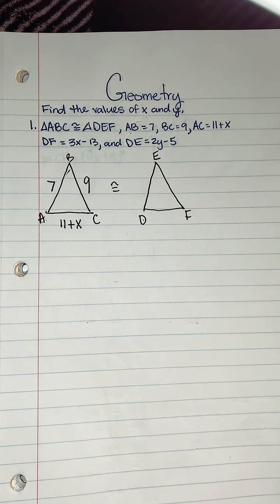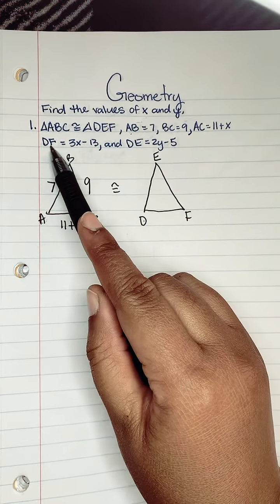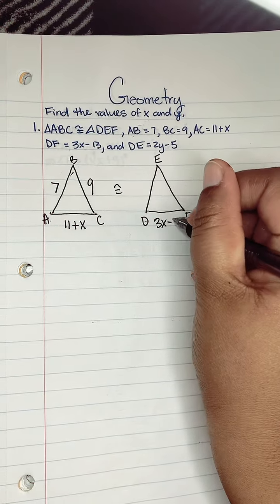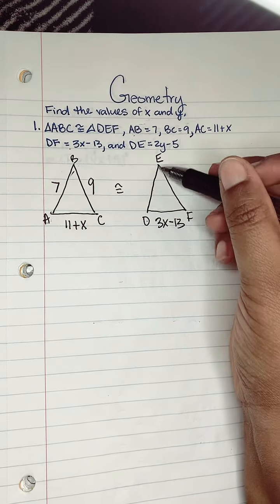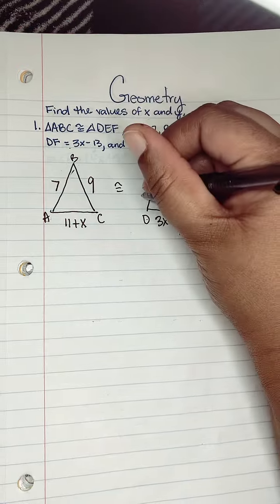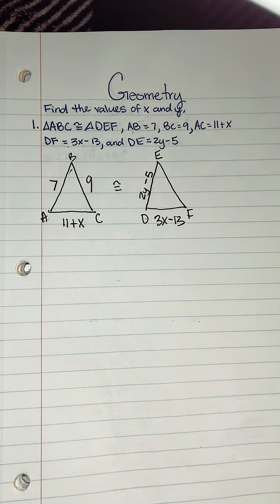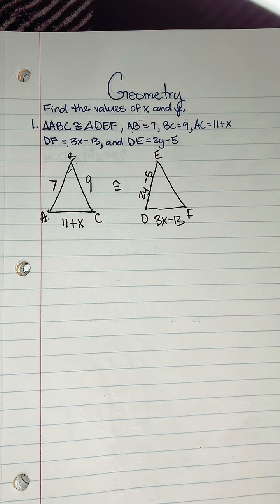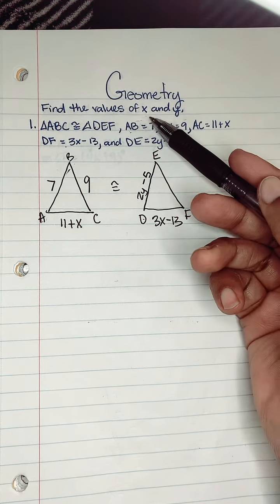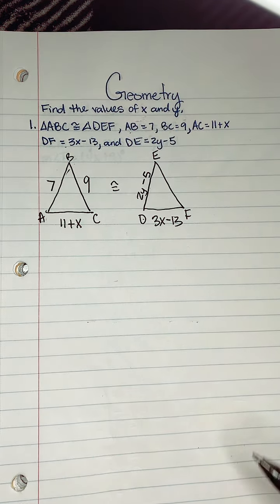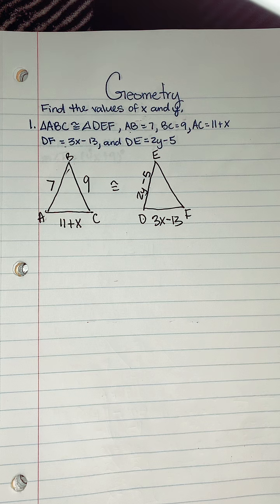They also tell us that DF equals 3X minus 13, and DE is 2Y minus 5. All right. Okay. We got our picture. Now, where do we begin? We want to solve for X. So what can we do?